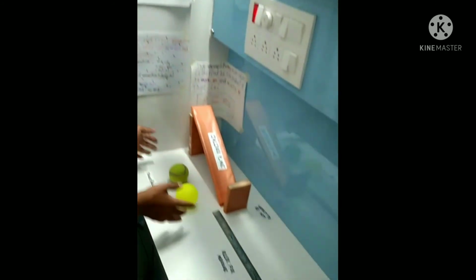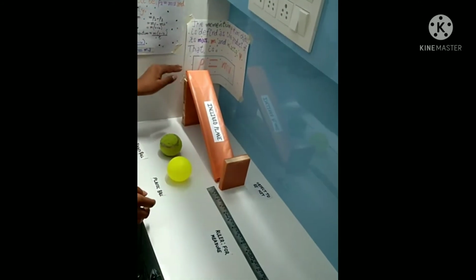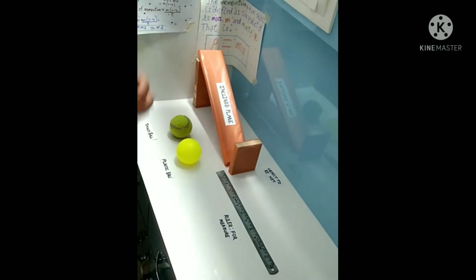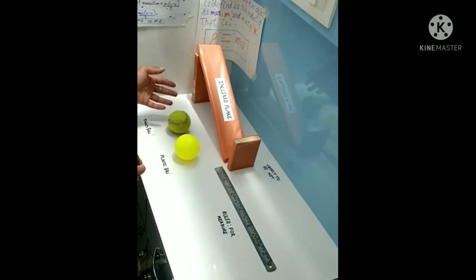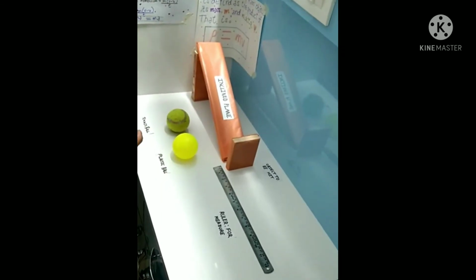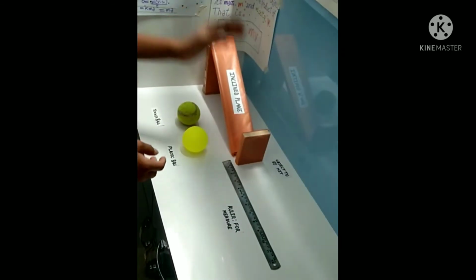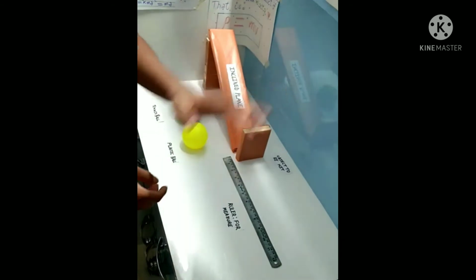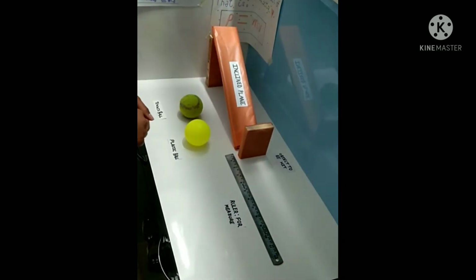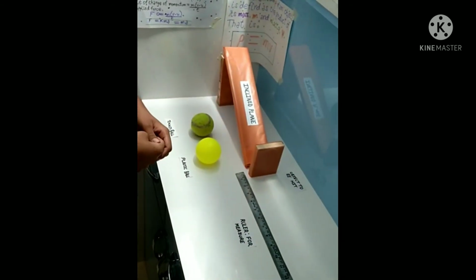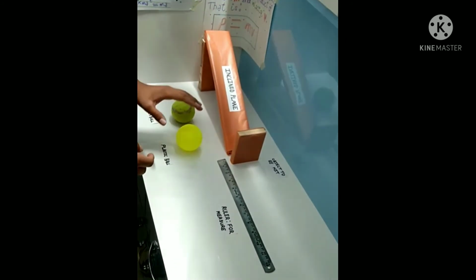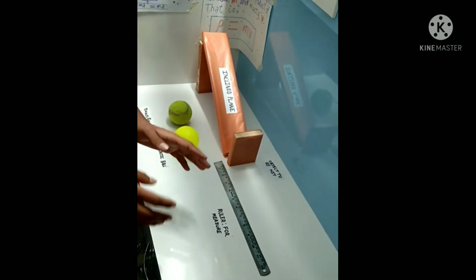As you observe, in both the cases, the height of the inclined plane was the same, but the force applied by the tennis ball was much greater than that of the plastic ball, as it pushed the block to a much greater distance than the plastic ball. This was because the mass of the tennis ball is greater than the mass of the plastic ball.